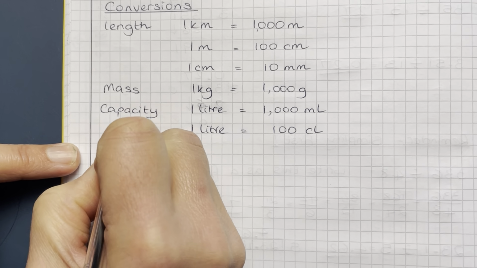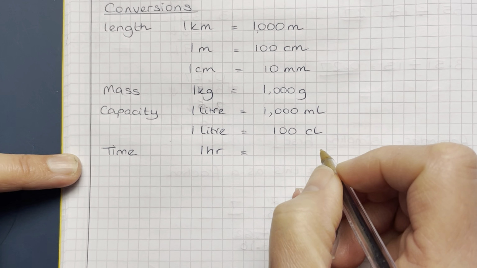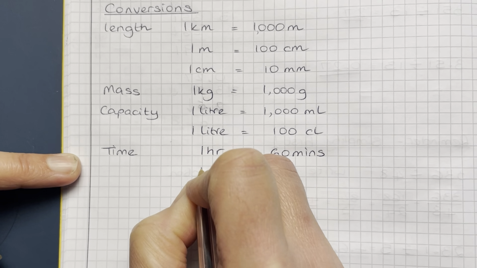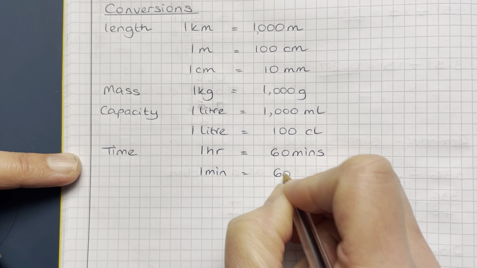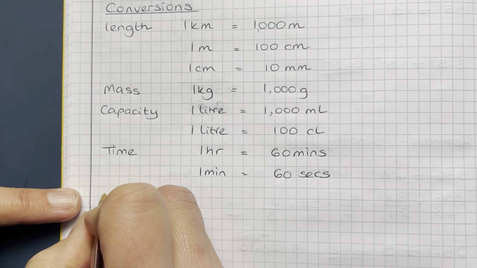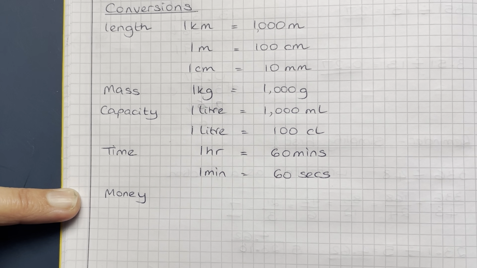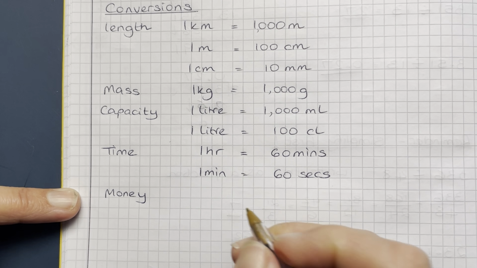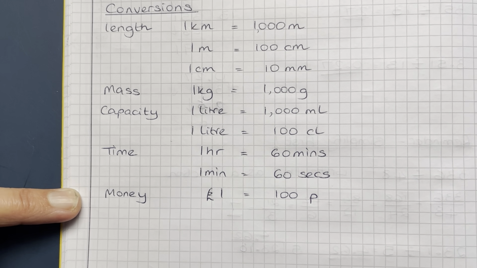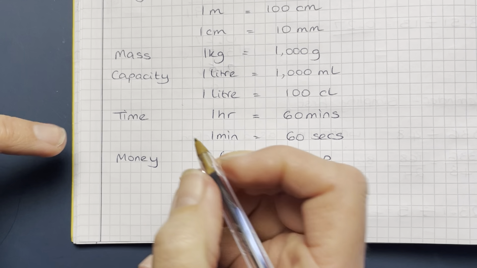Time, we've got to be really careful with our conversions when it comes to time, because it's not 10 or 100 or 1000. 1 hour is 60 minutes and 1 minute is 60 seconds. I know I'm stating the obvious there, but all the time I see mistakes where people have forgotten and they've divided by 100 instead of 60, for example. And finally, money, obviously £1 is 100 pence. All right, so just a couple of quick questions there.